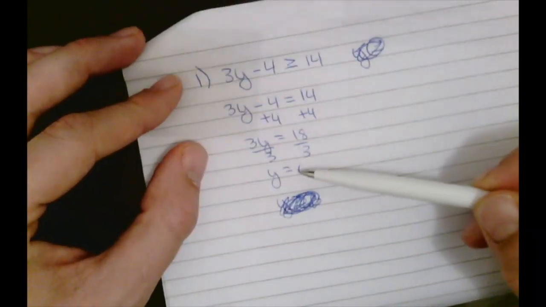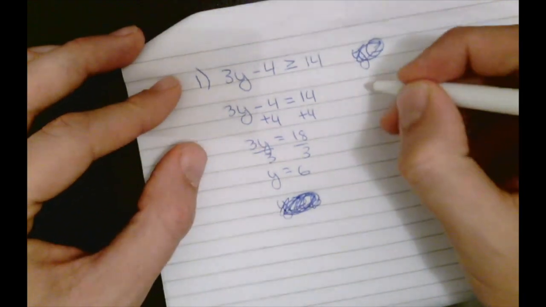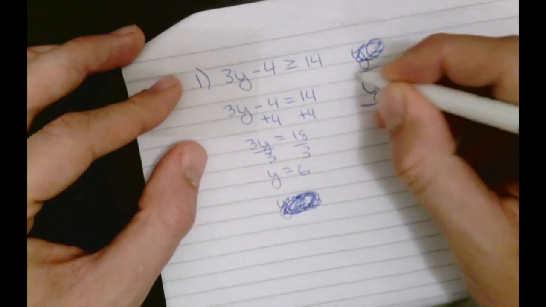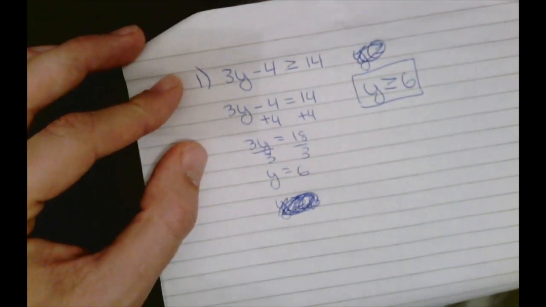And now I'm going to go back and change my equal sign into an inequality sign. So now I have y is greater than or equal to 6. So my final answer is y is greater than or equal to 6.